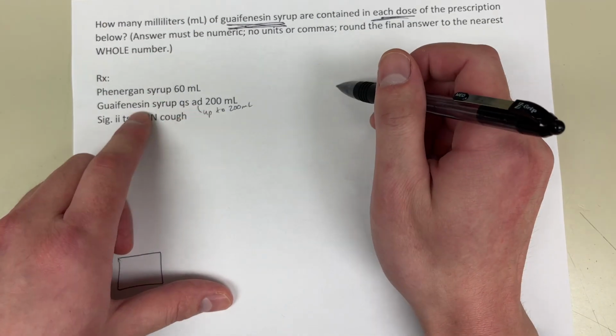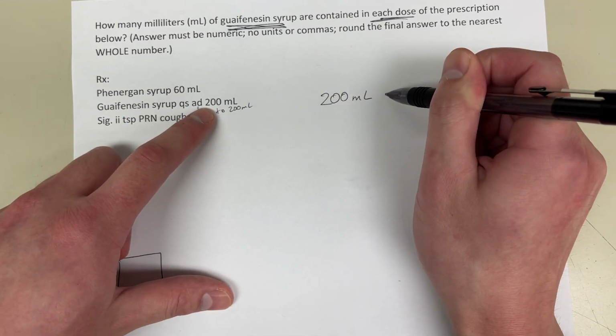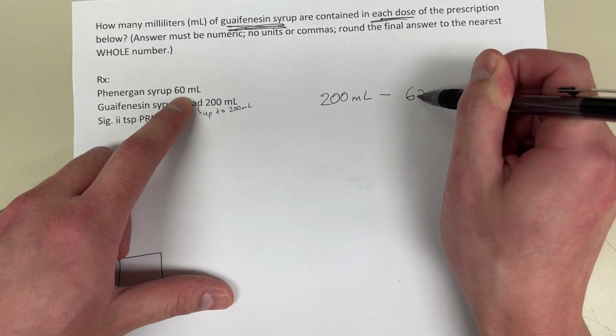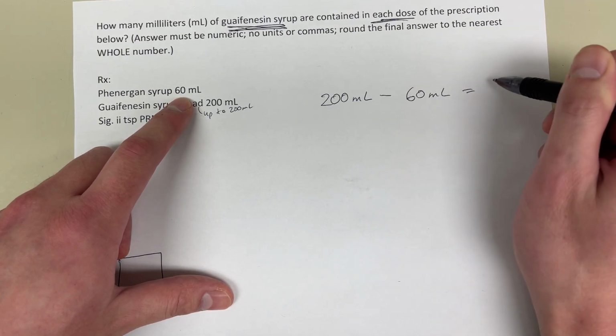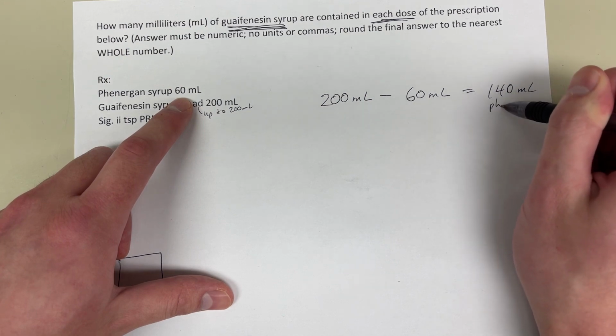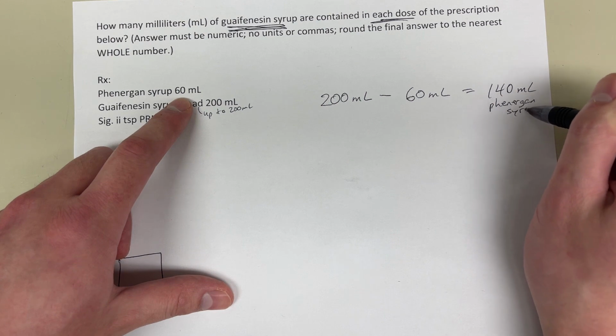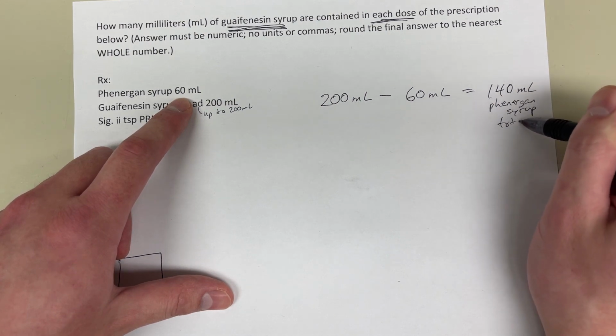Since Guaifenesin is QSAD 200 milliliters, whatever's left over after the other ingredient, which is 60 milliliters of Phenergan syrup, is the amount of Guaifenesin. So there's 140 milliliters of Guaifenesin syrup total in the prescription.